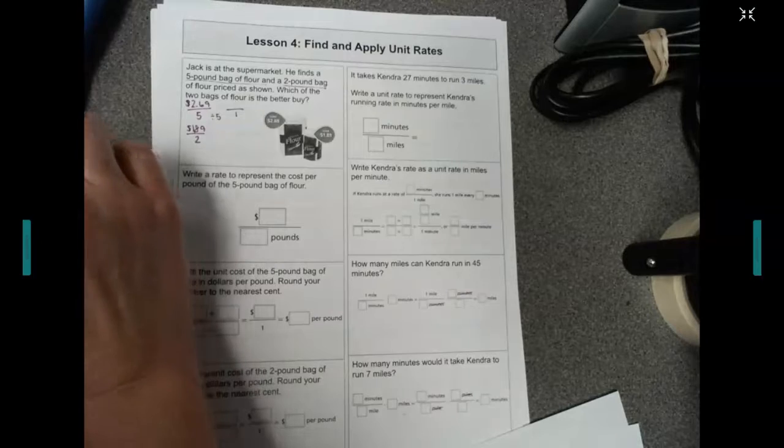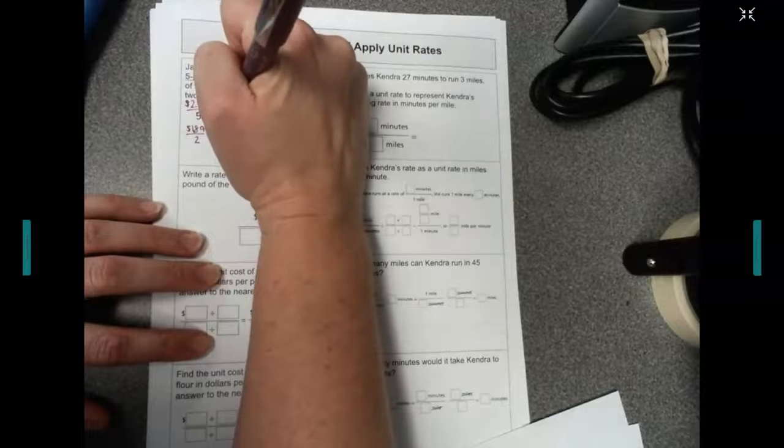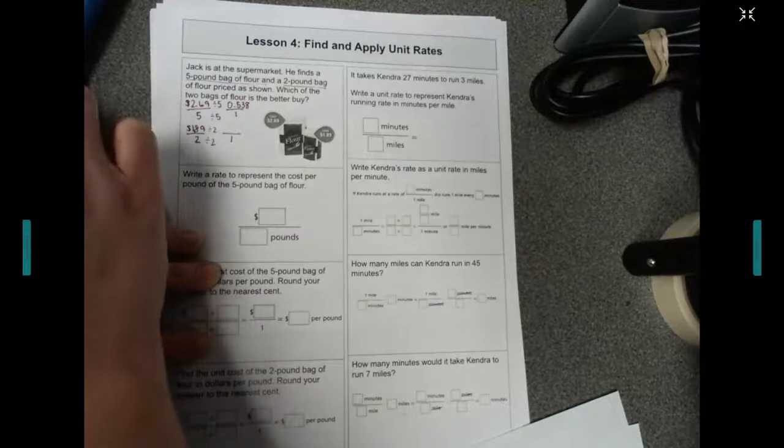So to figure this out, we need to get it down to 1. So I'm going to divide by 5. And in my calculator, I'm going to do 2.69 divided by 5. And that gets me 0.538. Down here, I need to get to 1. So I'm going to divide by 2. I'm going to take 1.89 divided by 2. And I get 0.945.